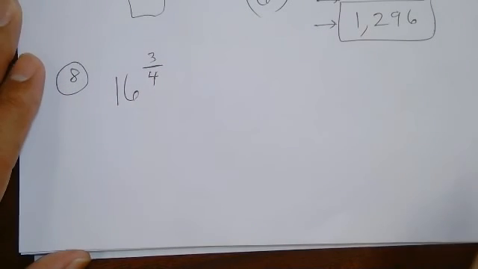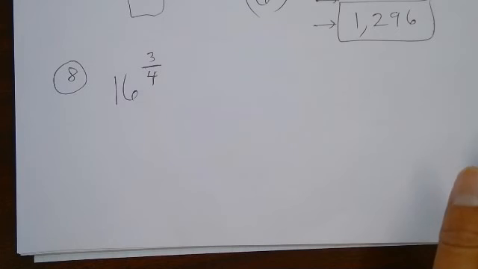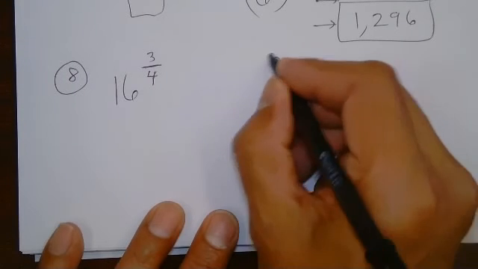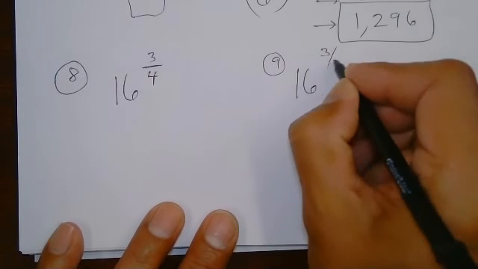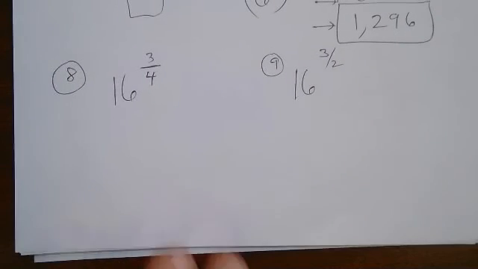16 to the power of 3/4. Number 9, 16 to the power of 3/2.